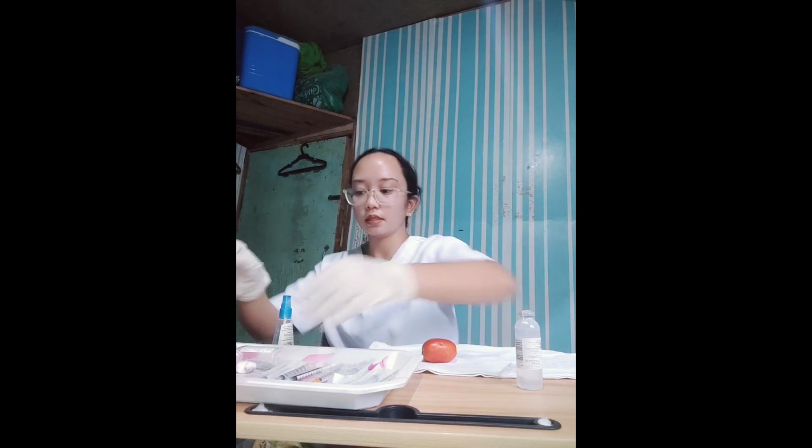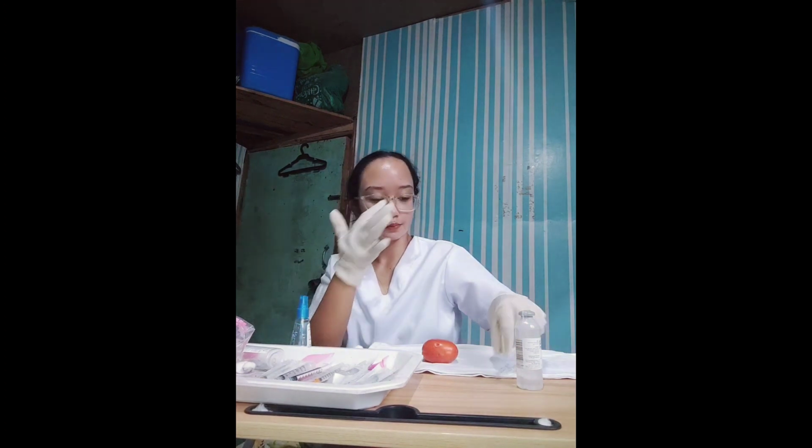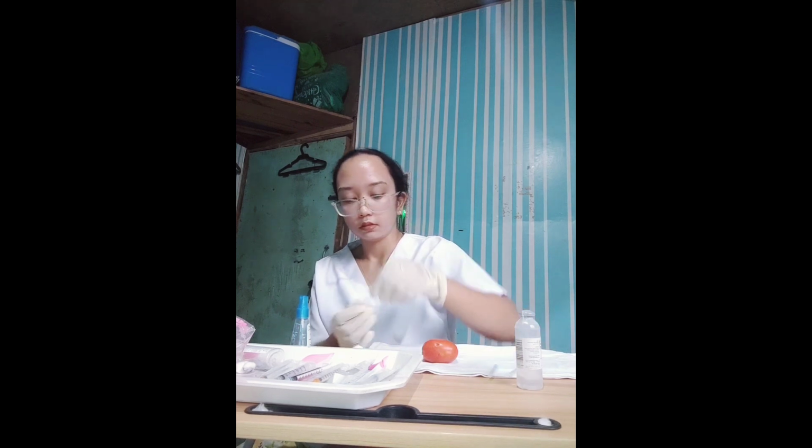So next we will cleanse the skin at the site using a firm circular motion, starting at the center and widening the circle outside to prevent exposure to contaminants. So the intradermal should be a 10 to 15 degree angle.